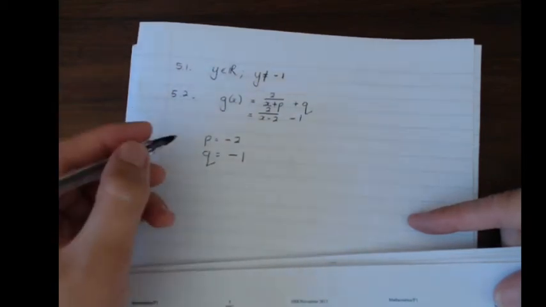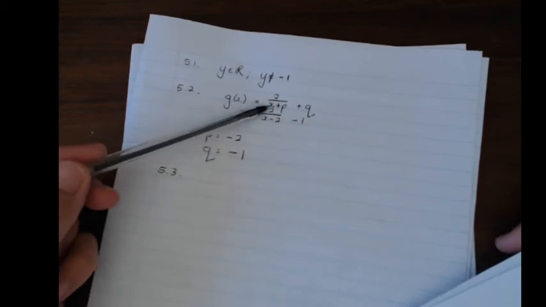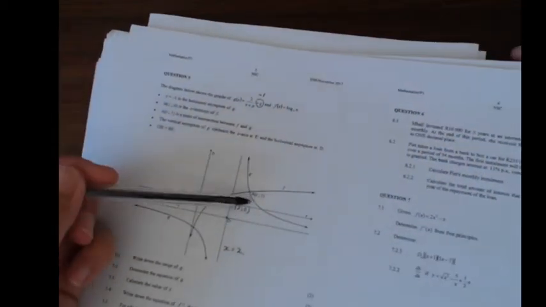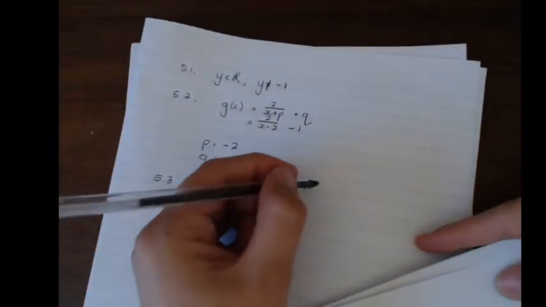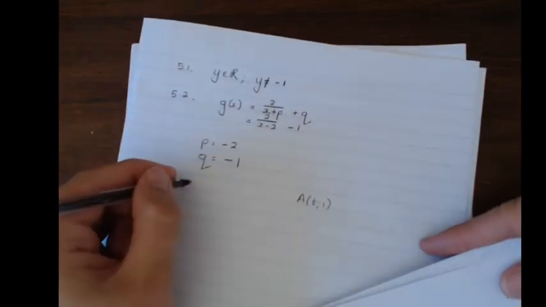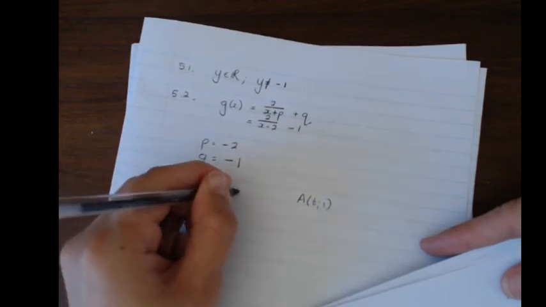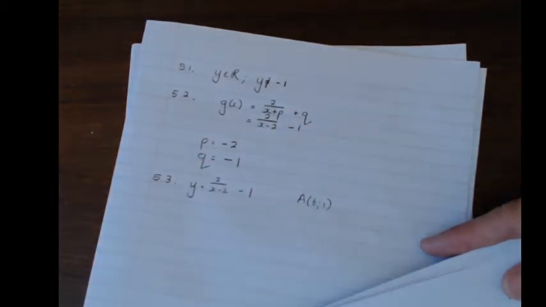There it is. Okay, 5.3, calculate the value of t. Now T lies on both graphs, so since I have the equation of g now, I can just substitute the point T(t, 1) into this equation: y equals 2 over x minus 2, minus 1. Or you can use log base 3 of x, because you have that equation as well, so you can use either one.